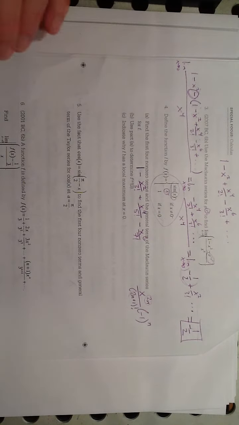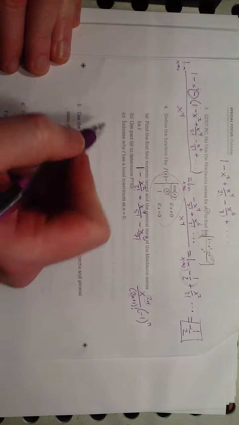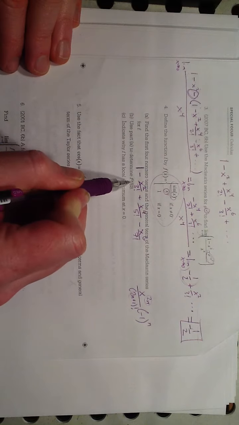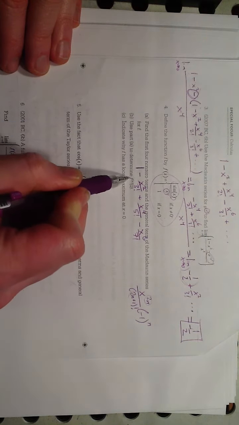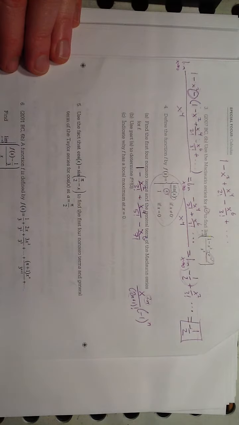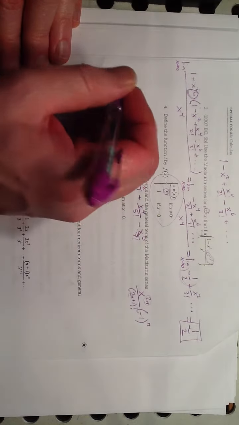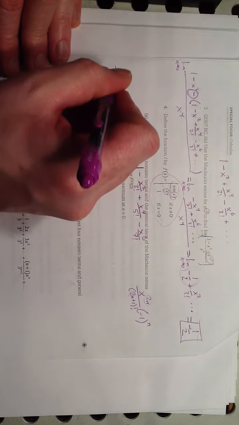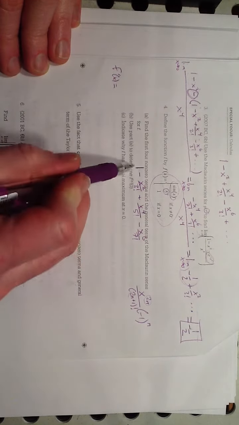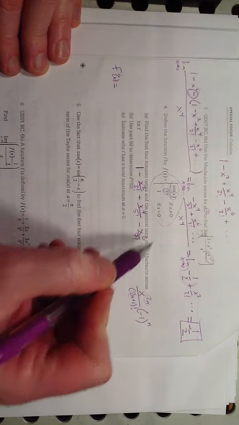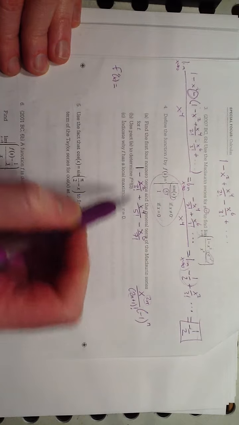All right. Now, here's an interesting question. I want us to use part A to determine the nth derivative at 0 of this. Well, I think we better try some derivatives and see what happens. So, let's see. The first derivative of this is, well, remember, we're not taking the derivative of this, we're taking the derivative of the series.